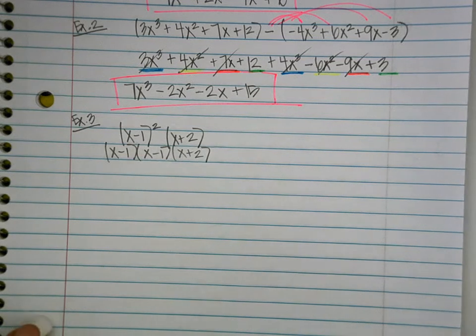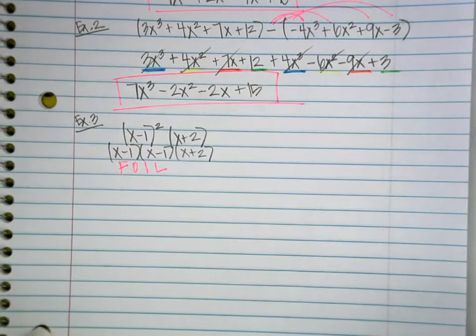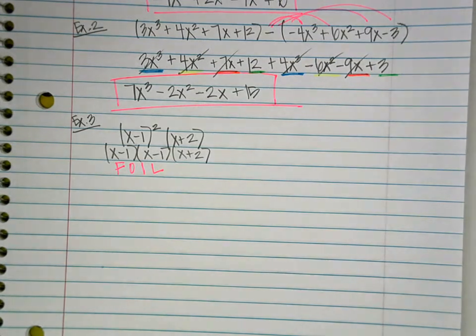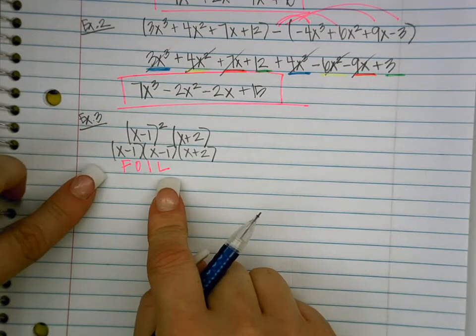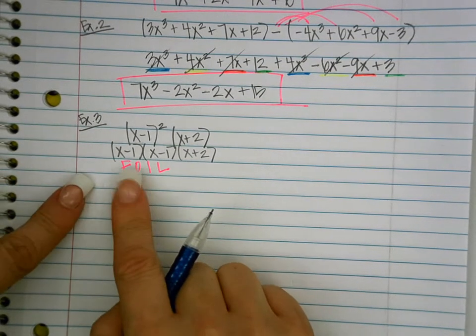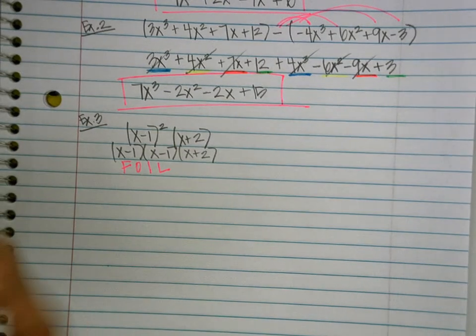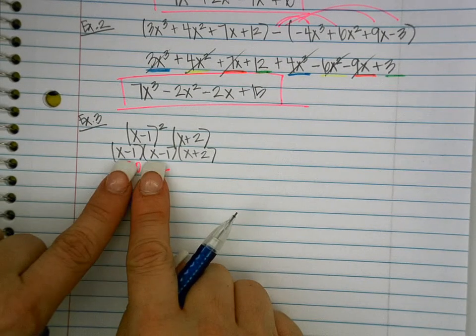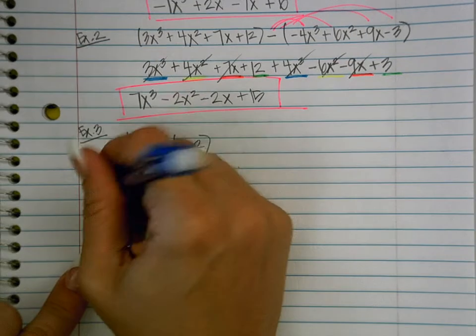Okay, the most common way to do it is called FOIL. Okay, I know some of you guys have used those boxes that you use in like genetics or in science class bio. I'm going to show you using FOIL. So FOIL stands for first, outside, inside, last. And it's just an acronym to help you make sure you get everything multiplied together. So first times first would give you what? X times x gives you x squared.